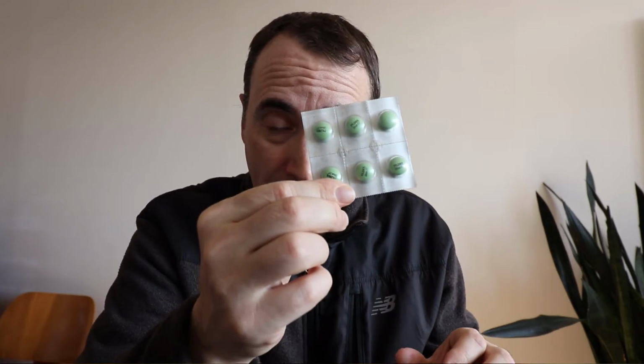I'm iterating over it. And just to be sure, I'm going to count them again. I'm going to iterate, loop through it one more time. 1, 2, 3, 4, 5, 6. That's an example of an iteration, a loop. I'm counting information. I'm counting how many pills are in this pack here.